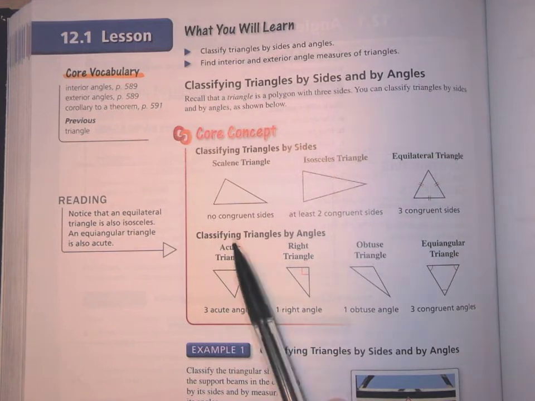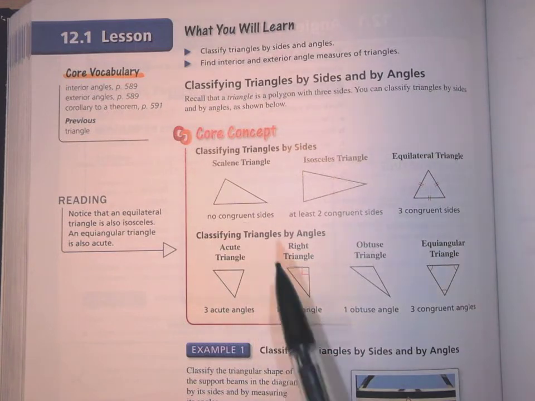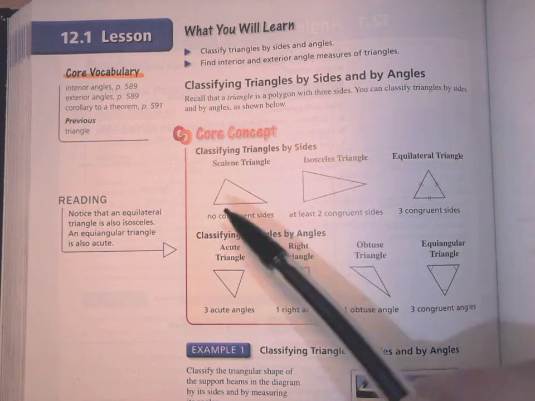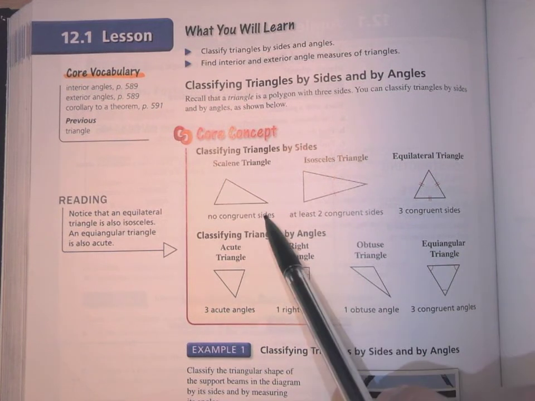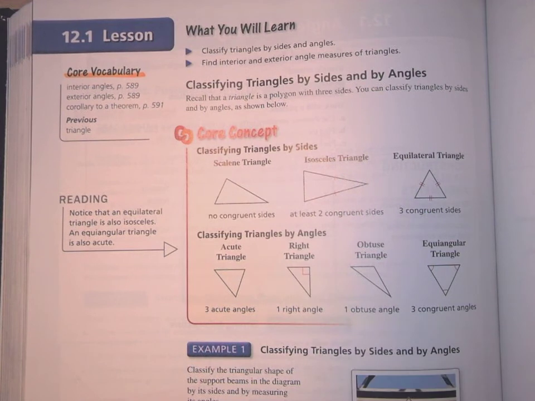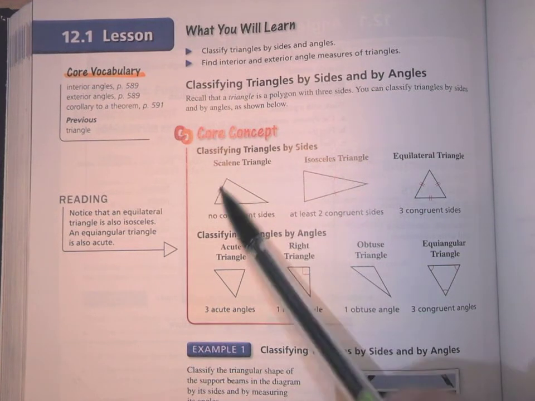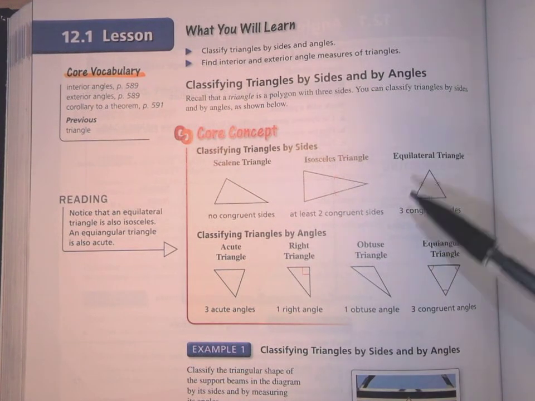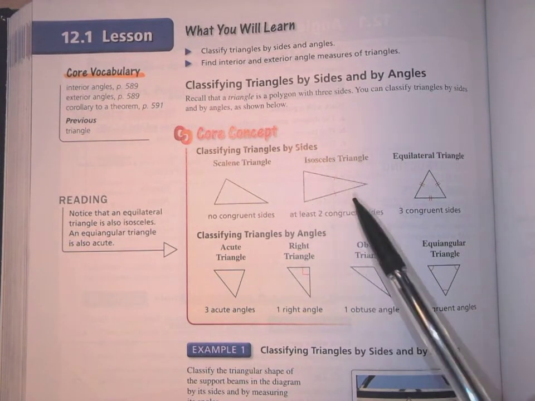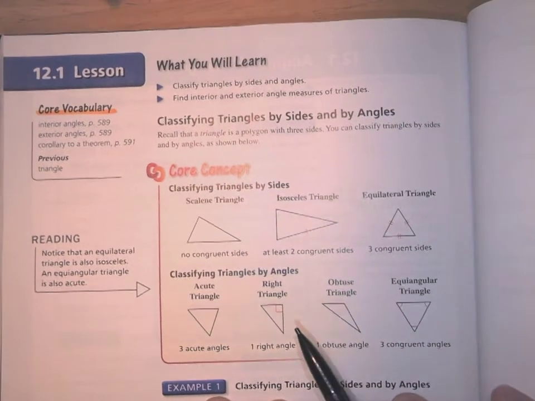All right, now up here we have triangle classifications by their sides. So if none of the sides of the triangle are congruent to each other, like this is not the same length as this, and this is not the same length as this, we call that scalene. None of the sides are the same. An isosceles triangle is when 2 of the sides are the same, but the third one's not. So make sure you can see those markings here.